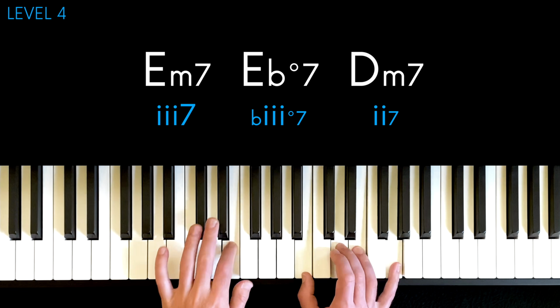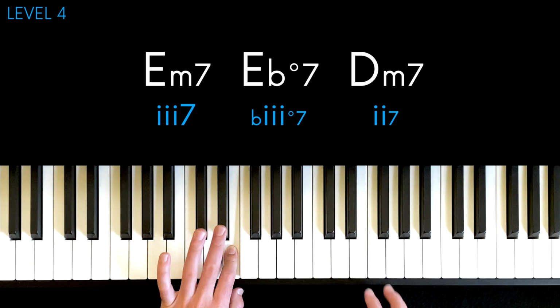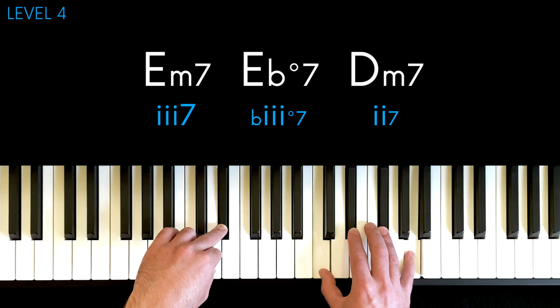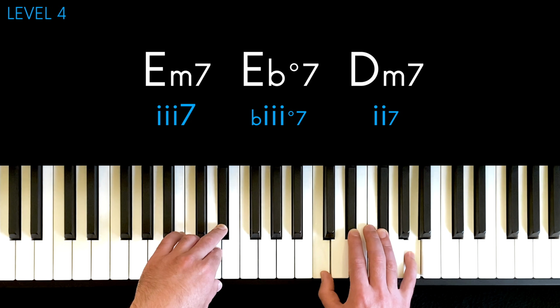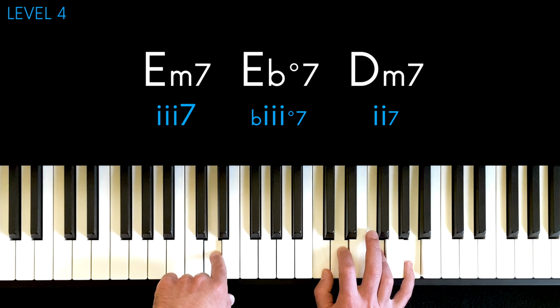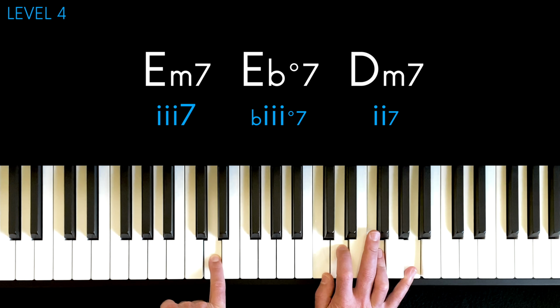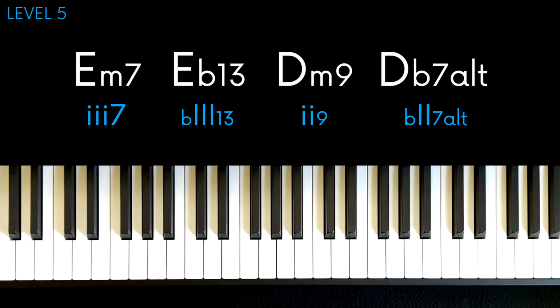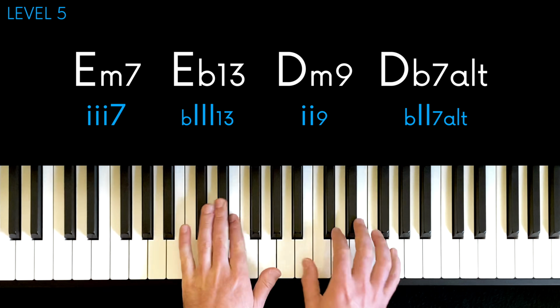I'm moving from E minor 7, then I'm coming from the half step above the D minor 7 chord with that diminished 7 to land on the D minor 7. I will say some diminished 7 chords are more common than others, and this one is really common functionally. This flat 3 diminished resolving to 2 minor 7 comes up all over the place in jazz music. Okay, one more level of difficulty. That's the one that sounded like this.